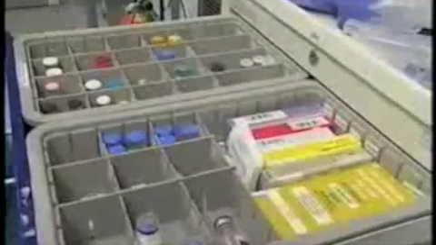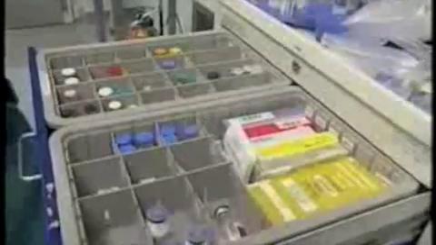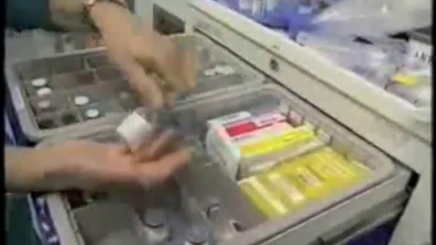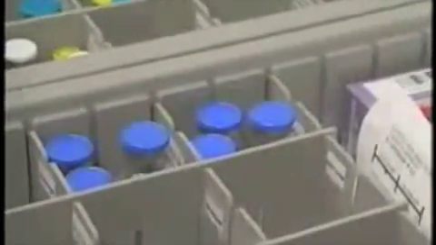Product labeling remains a problem. Many drugs are packaged in ways that makes it difficult to distinguish them from each other. For example, here are two drugs with blue tops that are very different drugs, yet appear somewhat similar, and the labels are very small. So in a hurry, a drug that's put in the wrong place could be grabbed and given to the patient, and this happens very frequently.